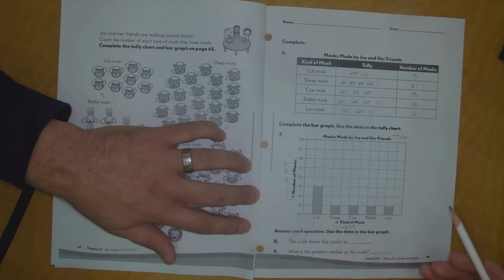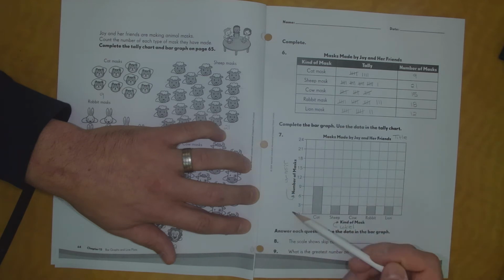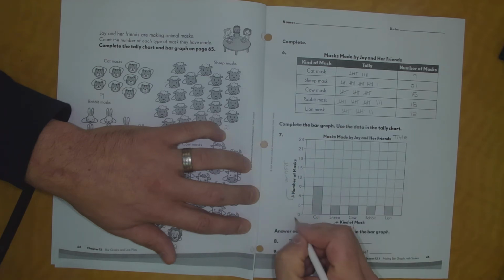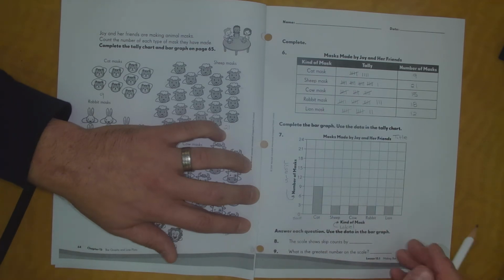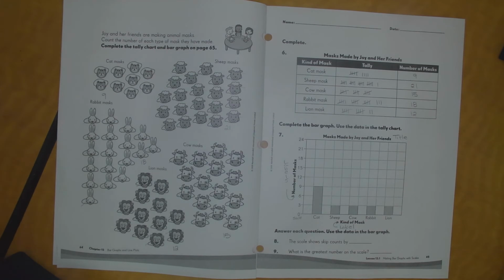So these are the main parts of a graph. The title, the labels, the scale is right here, and then you have the bars there to represent and show the numbers. So I'm going to go ahead and pause my video now and get my graph filled in. Then we'll go through and answer number 8 and 9, and we'll move on to the next page.